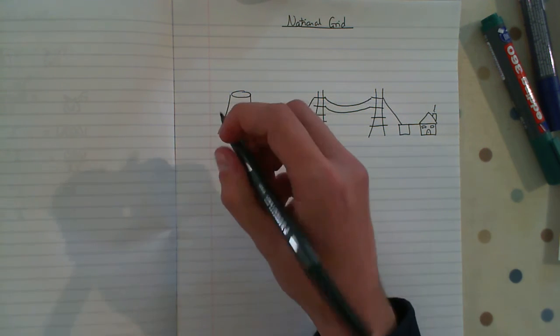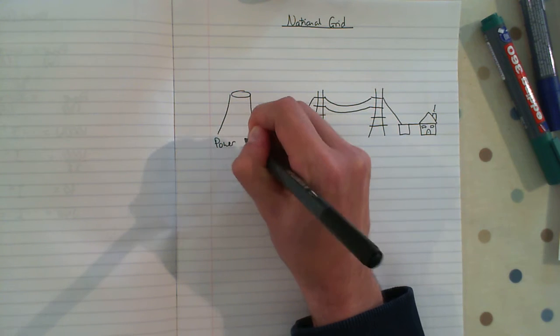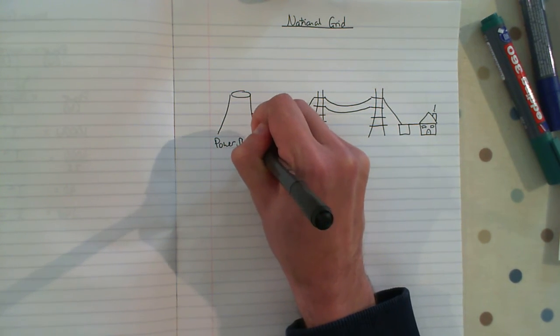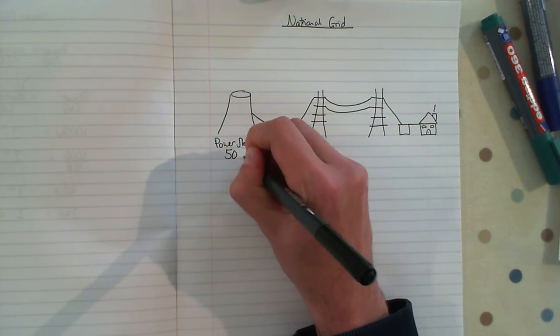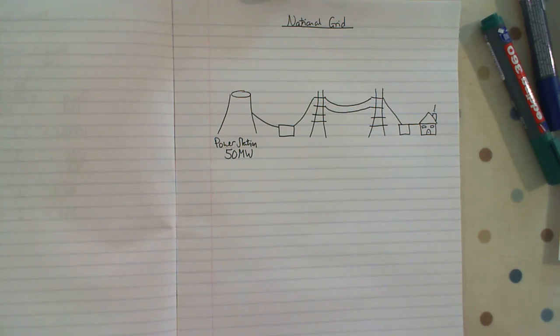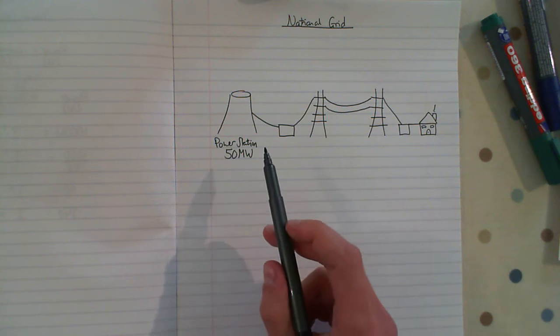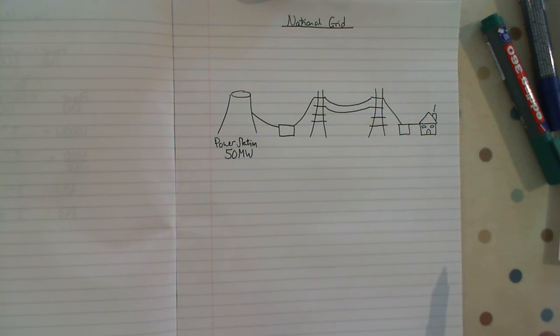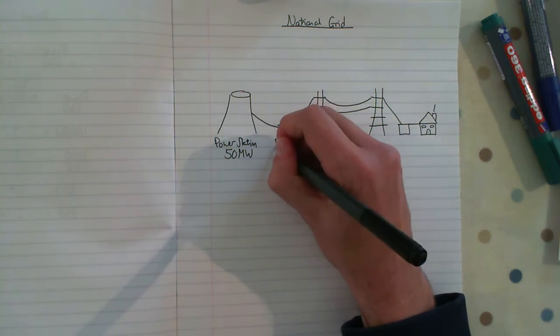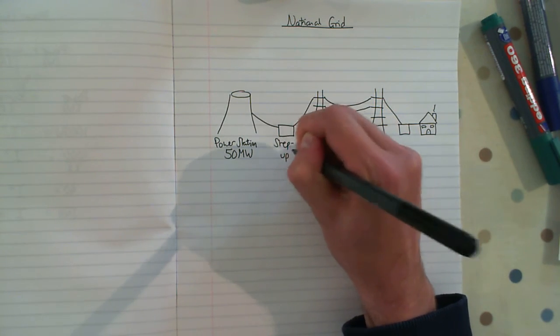So for example, we start off with a power station, and let's say the power station generates 50 megawatts of power. Mega meaning times by a million, so 50 million watts. We want to transfer that to our domestic houses. So how do we do that? First of all, we have to use a step up transformer.